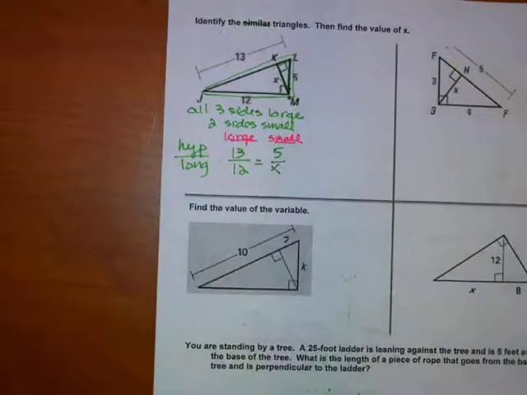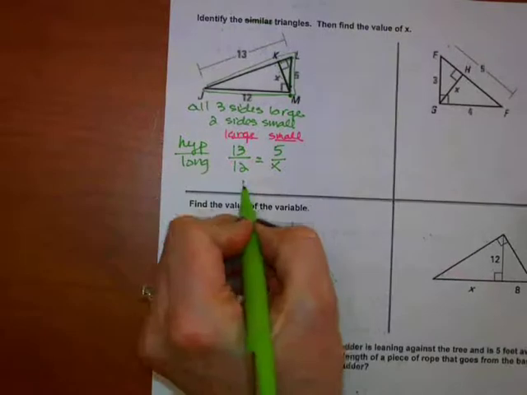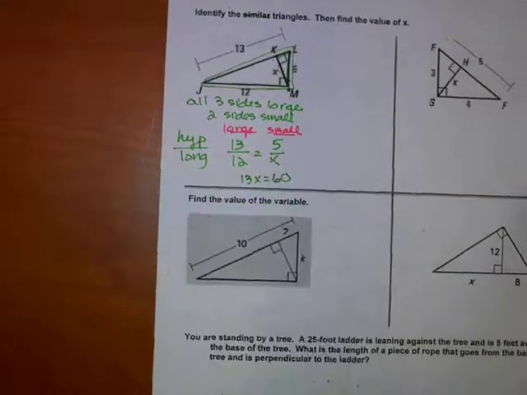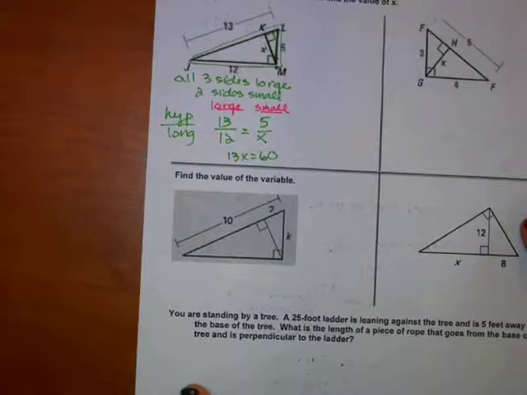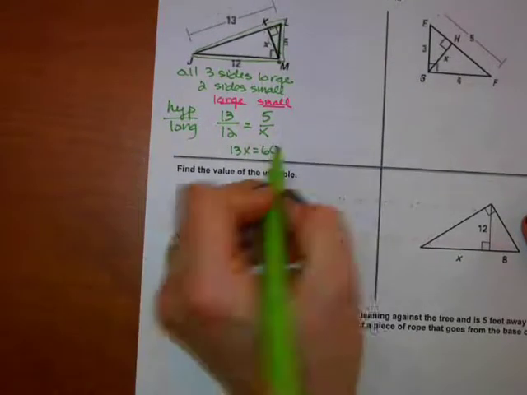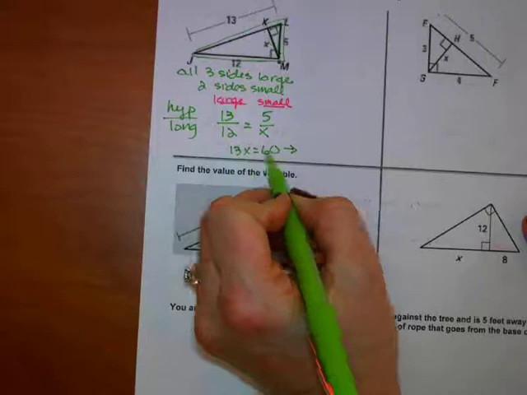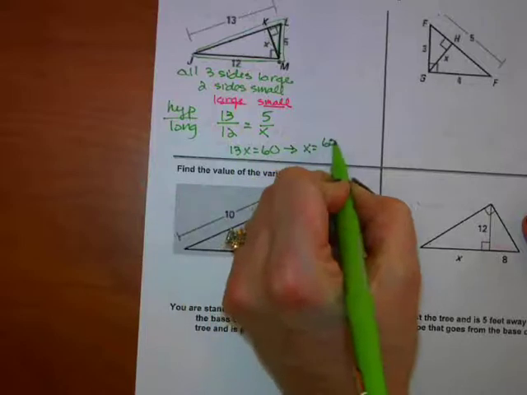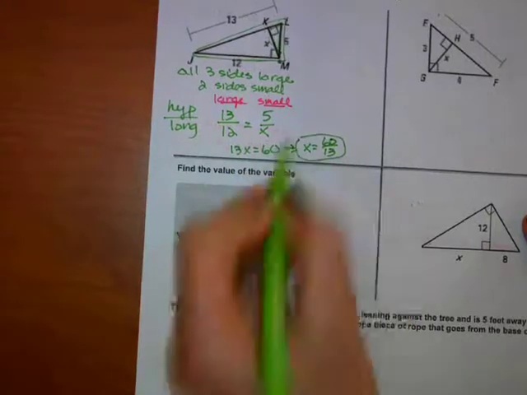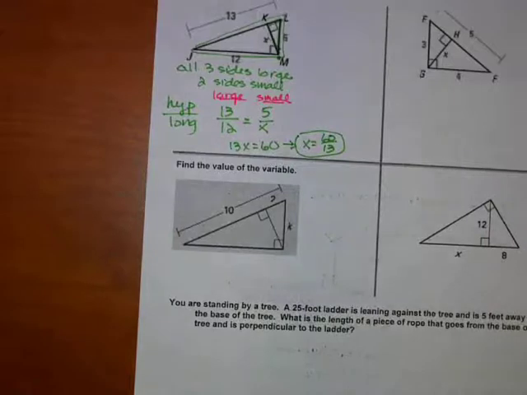Oh, look at that. I didn't even need to use geometric mean. I can just set up a ratio and solve for x for that one. See it? Okay. Cross multiply. 13x equals 60. You could just leave your answer when you divide both sides by 13. You can just leave your answer as 60 over 13, and that's fine. Yes, no, sort of, for that one. Yes. Okay? All right, let's go on.